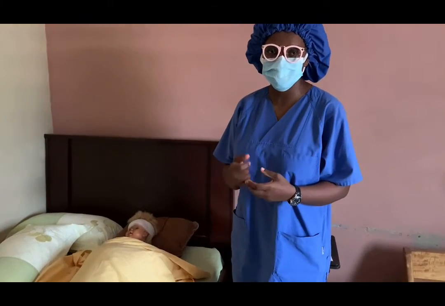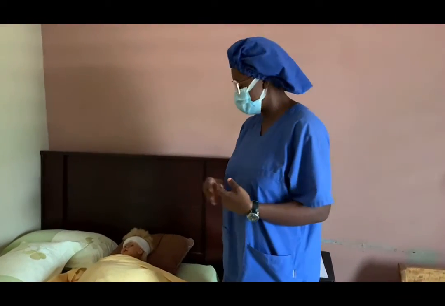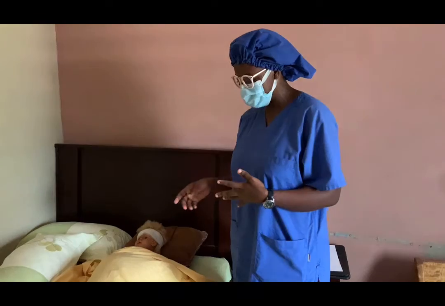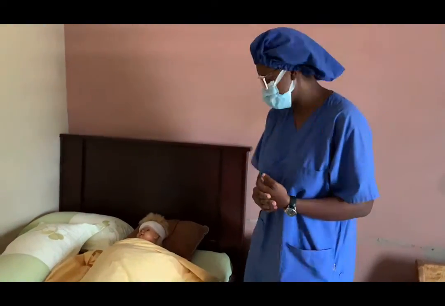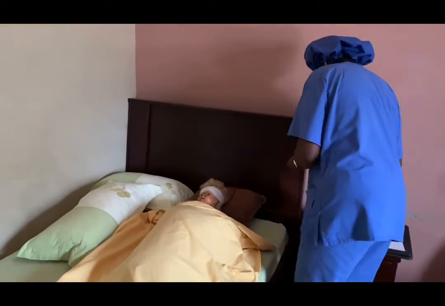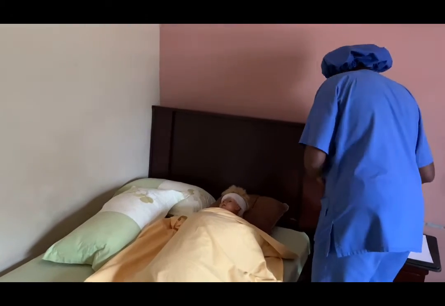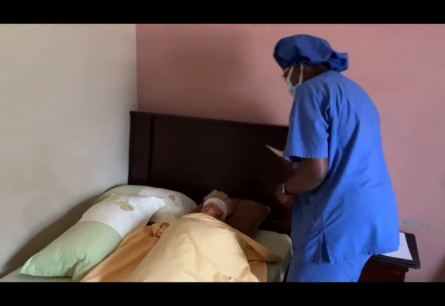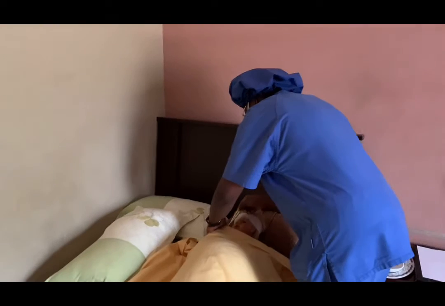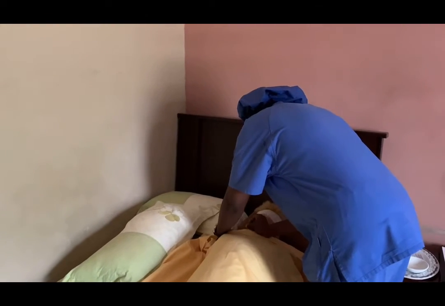With my hands sanitized and privacy ensured, I then proceed to check his vital signs. So I'll check his pulse, his respiration, and then his wound site, and then catheter. Hello, George. How are you? I'm fine. So I'll then put this underneath your armpit to check your temperature. Okay. I hope you're fine today.